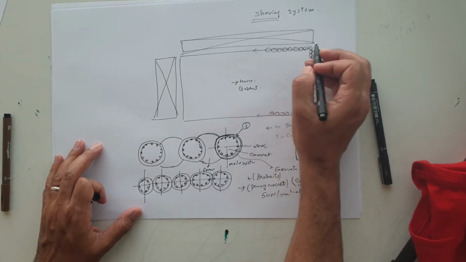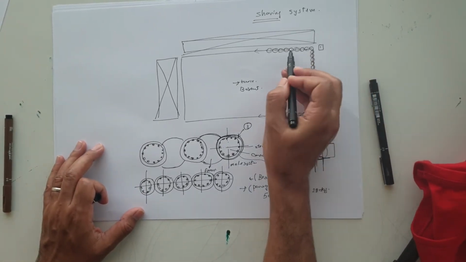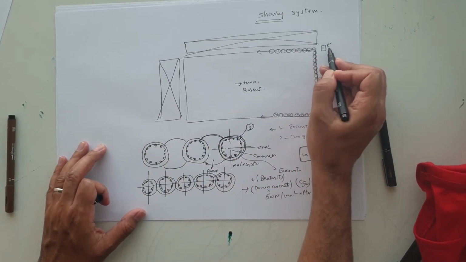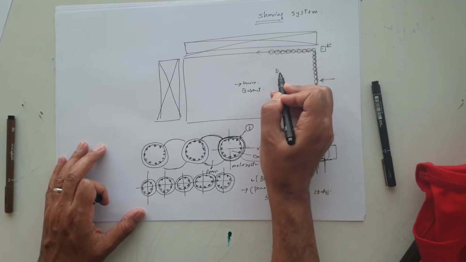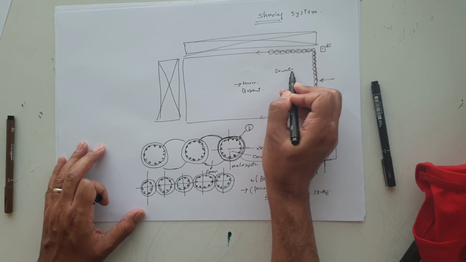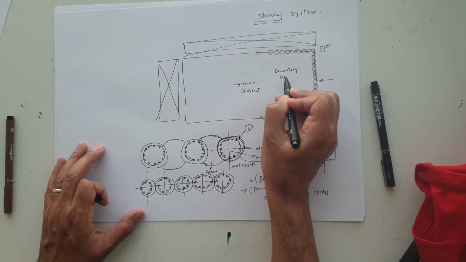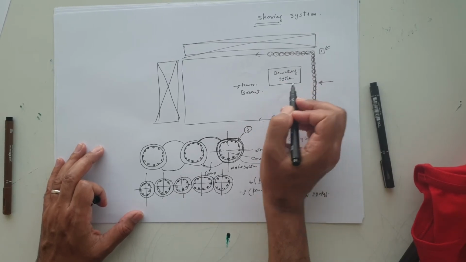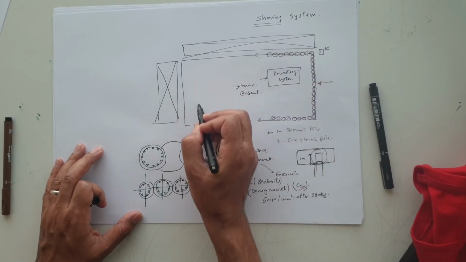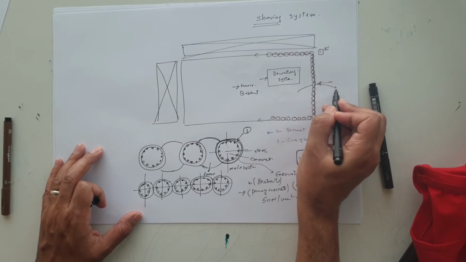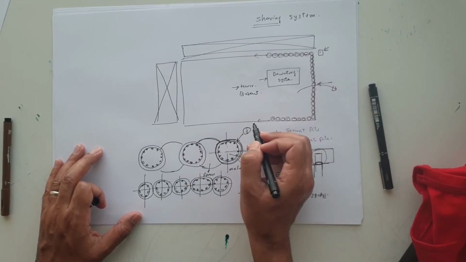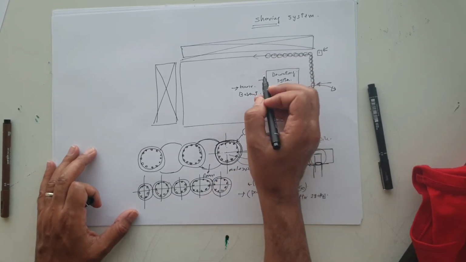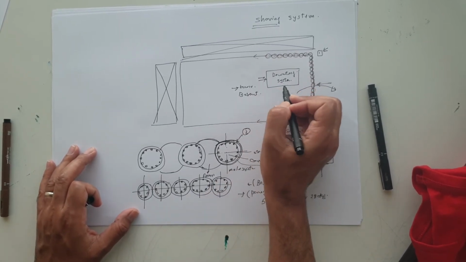So this is the first, number 1. We proceed for the shoring system, but before we proceed for the shoring system, we have to make the dewatering system to make sure that in this area, after we remove the excavation, no water will come inside the project. And there are many kinds of dewatering system.